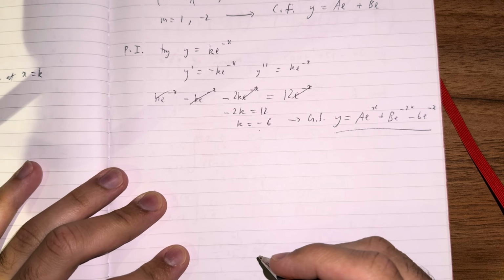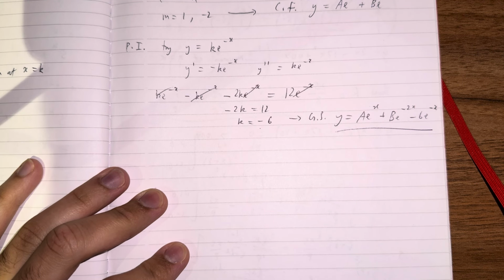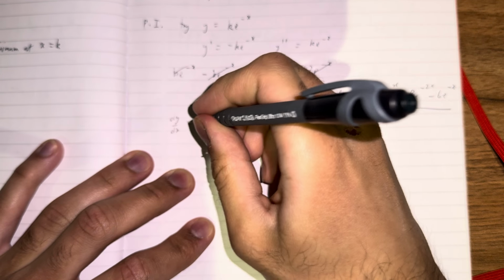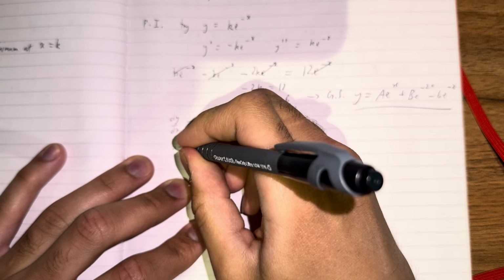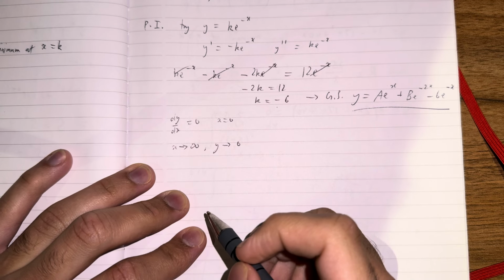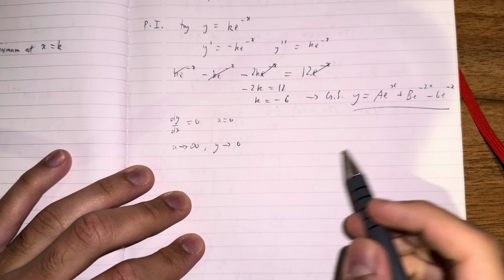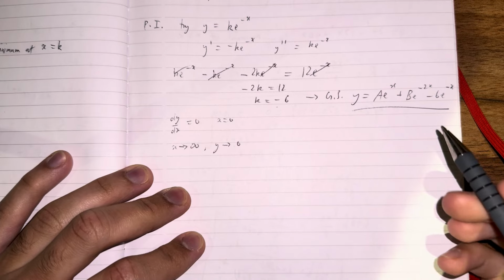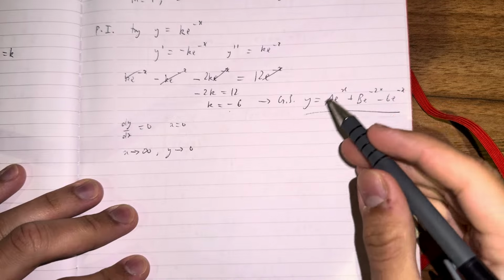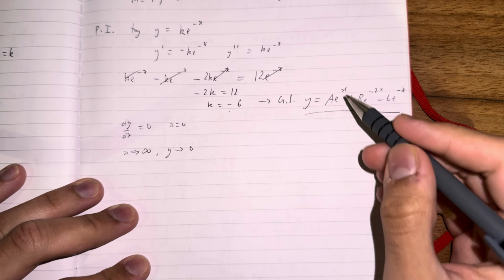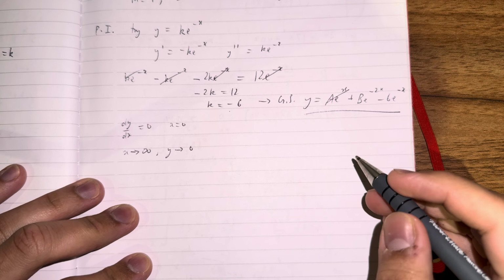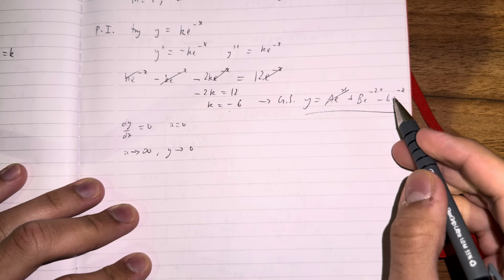Now what we need to do is find out what the constants are for the particular solution. The question tells us that dy/dx is equal to 0 at x equals 0, and as x tends to infinity, y tends to 0. So we can use the second statement and automatically tell that a is going to be equal to 0, because if x tends to infinity, e to the x is going to tend to infinity as well, but y tends to 0, so there can't be an infinity term here. So a has to be 0, and there can't be that term there. And we can see that if x tends to infinity for these two, they just tend to 0, so that's fine.